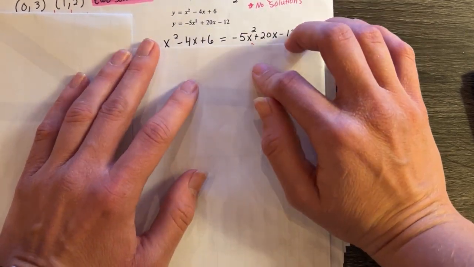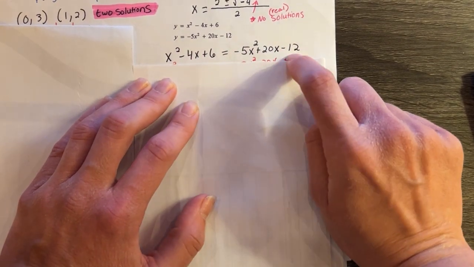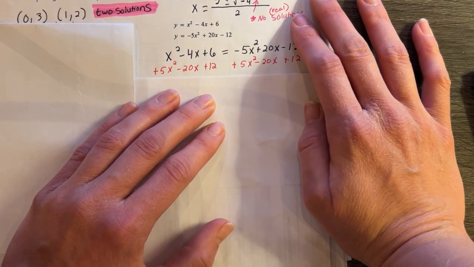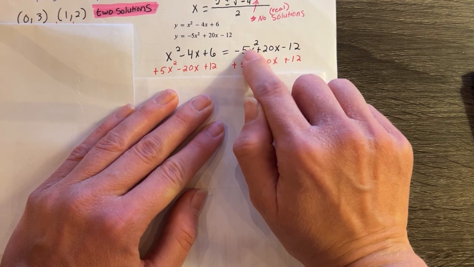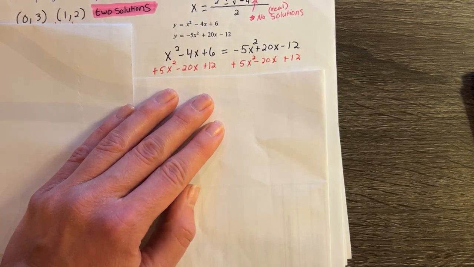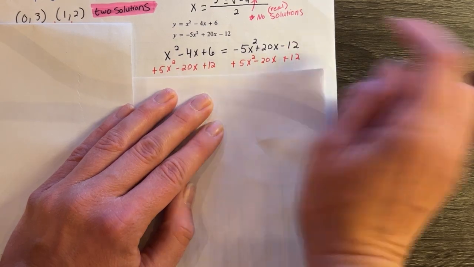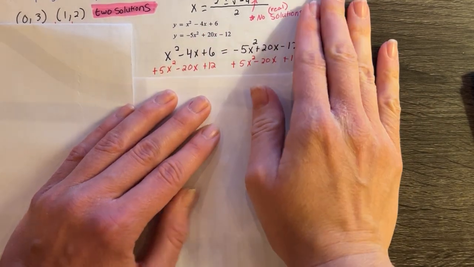So this is what you should have done. You're going to set these equal to each other. And it doesn't really matter which direction you went. You could have gotten rid of this side, or you can get rid of this side. For me, my brain was like, I want to get rid of this because it's not as pretty. So I just went to this side.